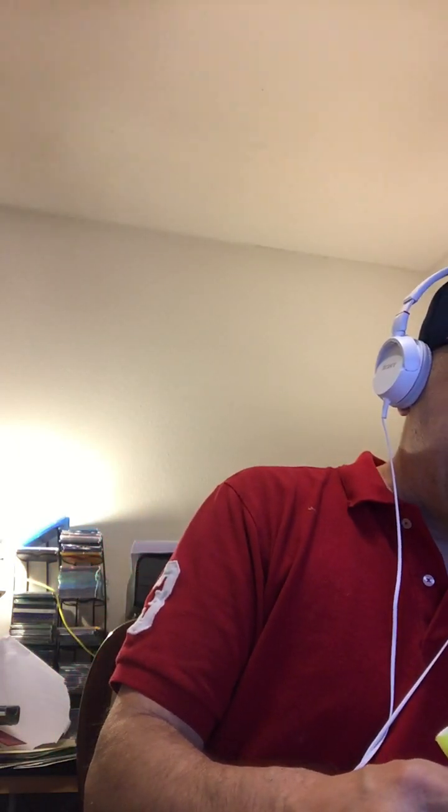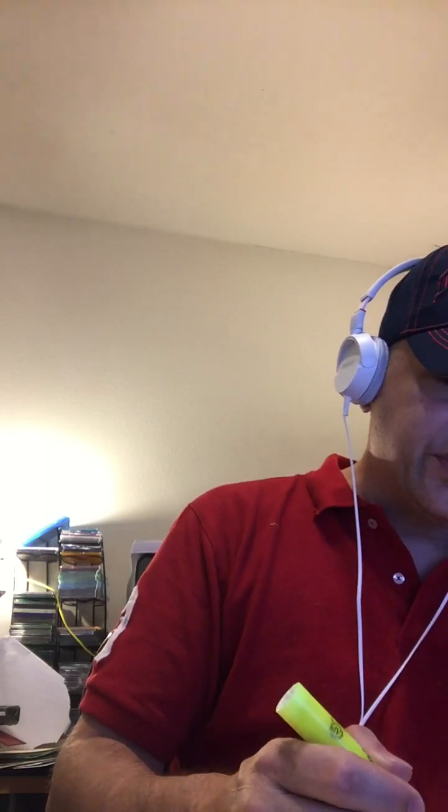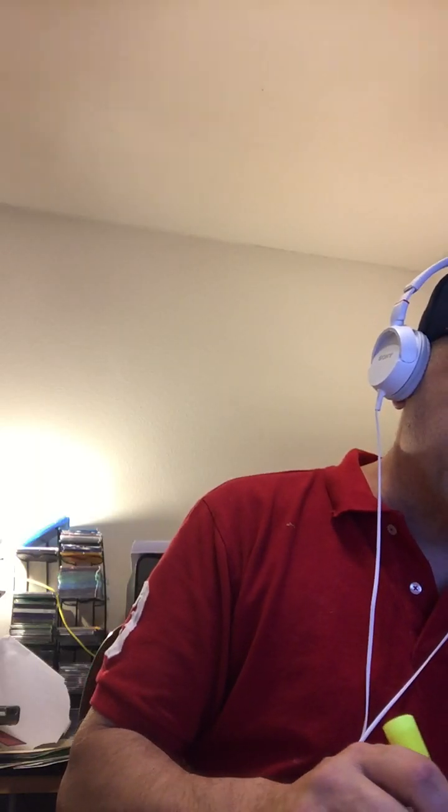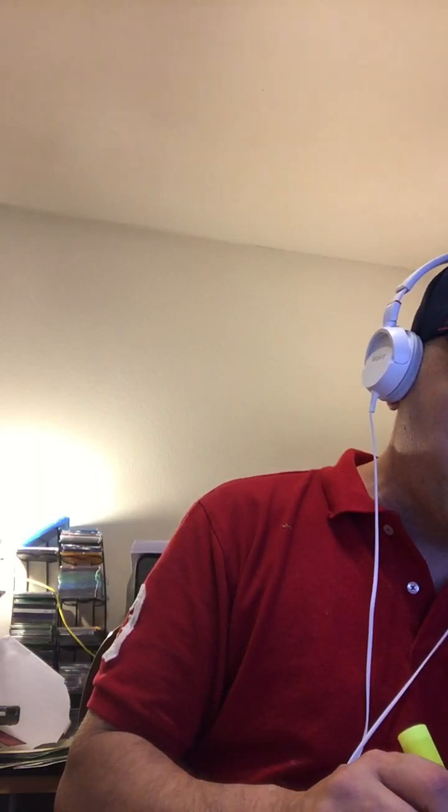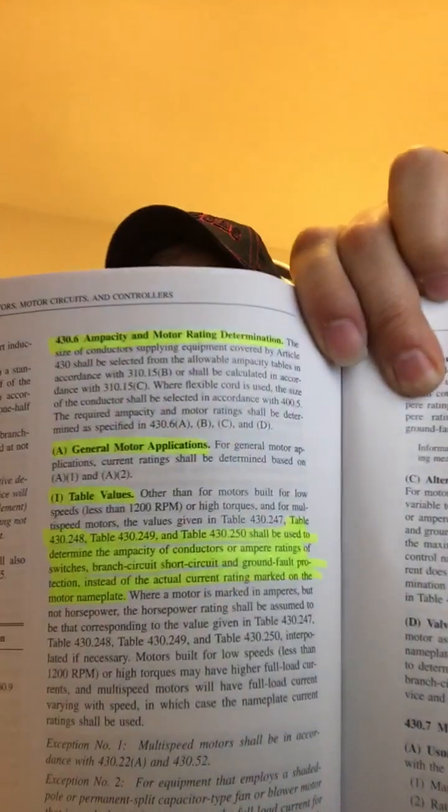They're trying to get you to do some calculations, but if you look at 430.6, which is on page 324, specifically under 430.6(A)(1), it tells you that table values have to be used to determine ampacity of conductors. Where are those table values?